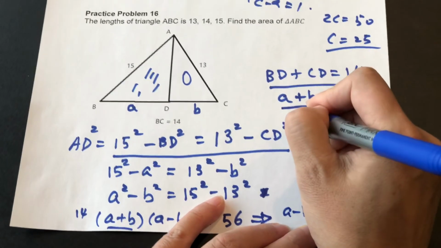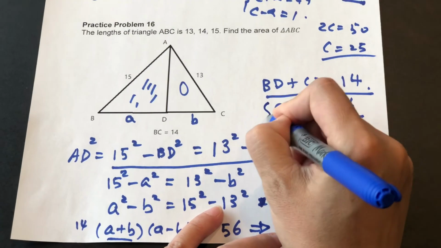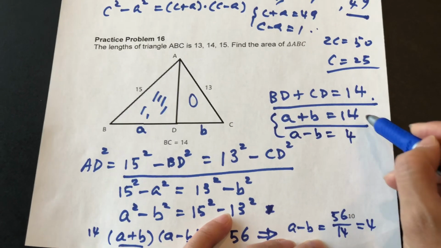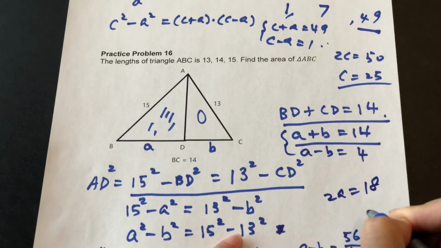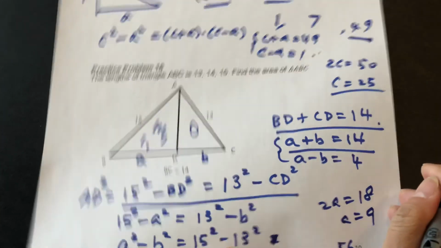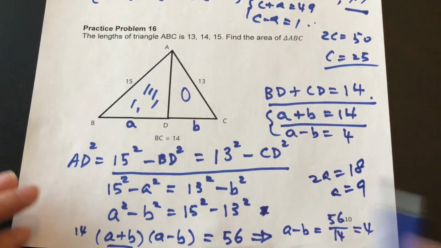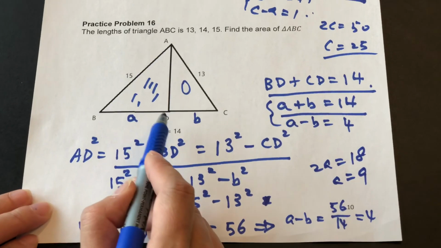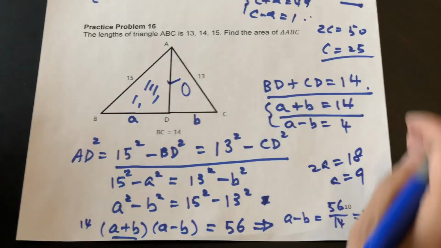So you have A plus B equals 14, A minus B equals 4. Same equations as you see here. Add both left sides up, add both right sides up. 2A equals 18. Now A is 9. Okay, once you know A, B is just 5. So now you know both A and B. You can use either one to find out AD. Now you find the area for the triangle.